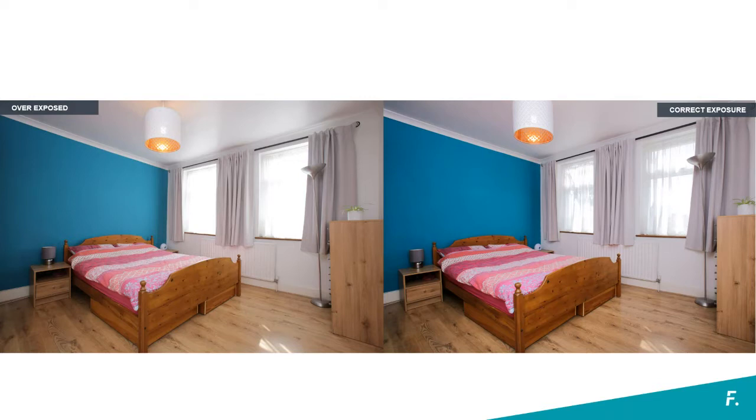So the image on the left is the overexposed image, and with windows that are completely overexposed, it can be quite distracting to the eye, and the viewer will tend to look at that rather than the image. On the right here, the image is much more balanced, much nicer to the eye, and you can see the detail in the curtains, which is the most important thing for these particular curtain images.